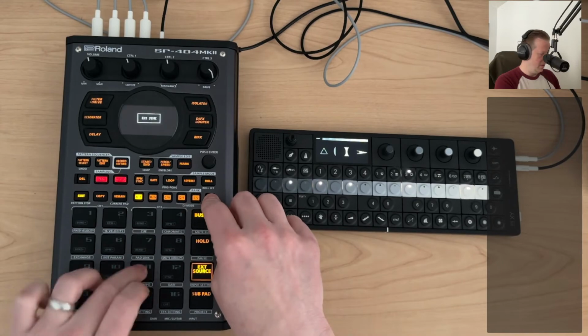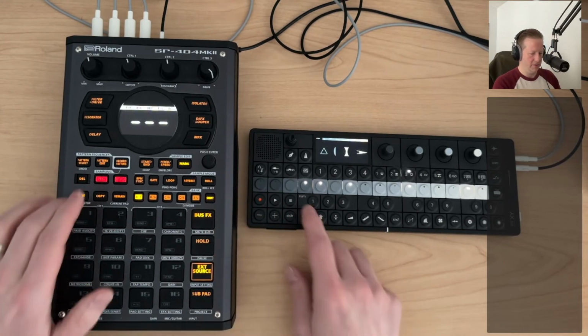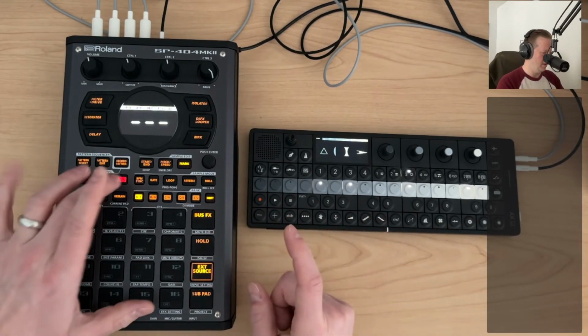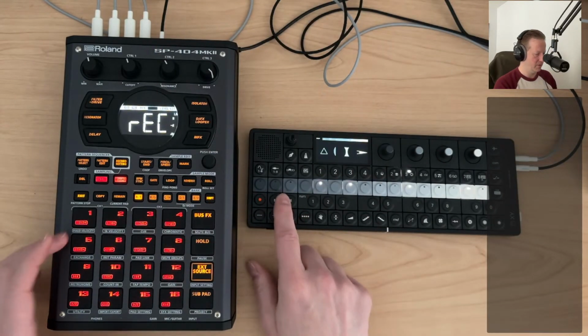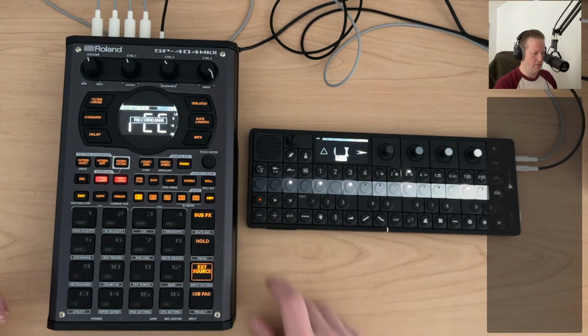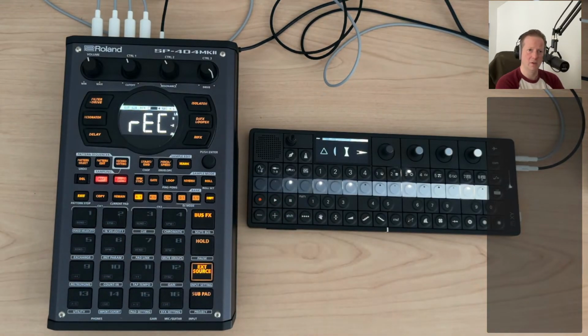Do we have external tempo sync? Yes. So with that then, resample. This is 4 bars. Record here. Just start playing. Yeah, this will be easier to explain. Okay.